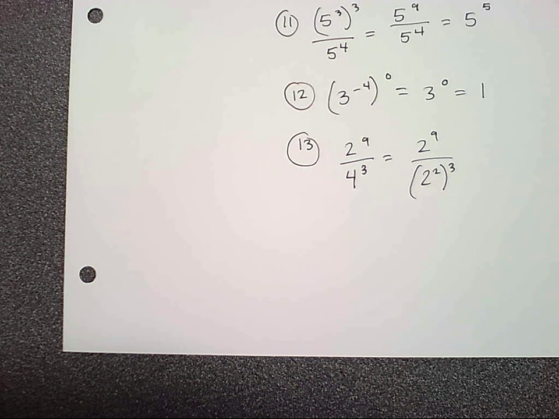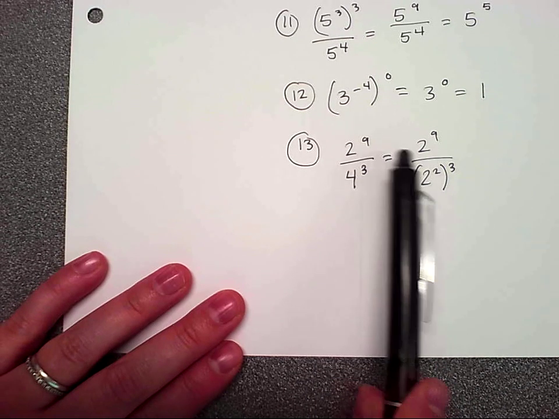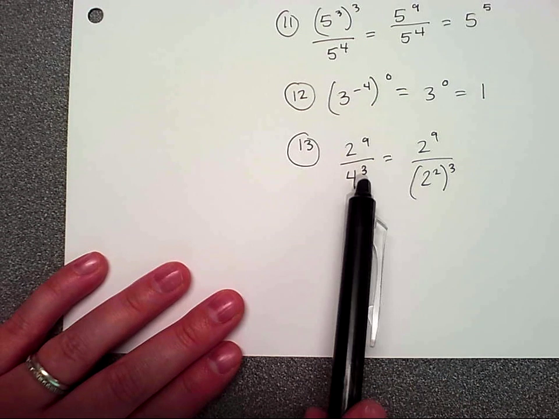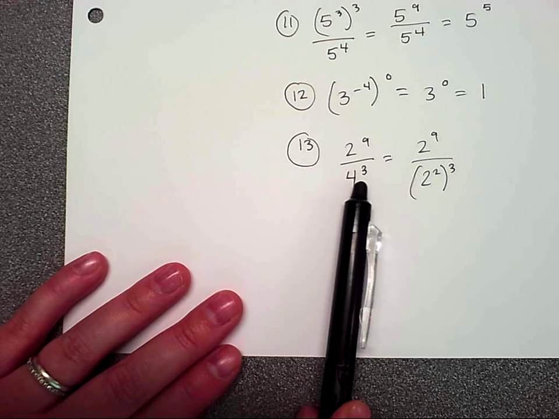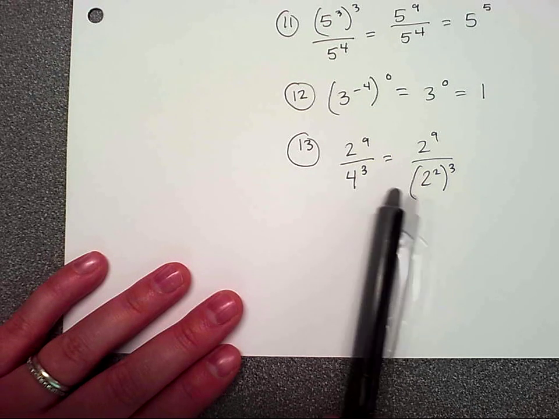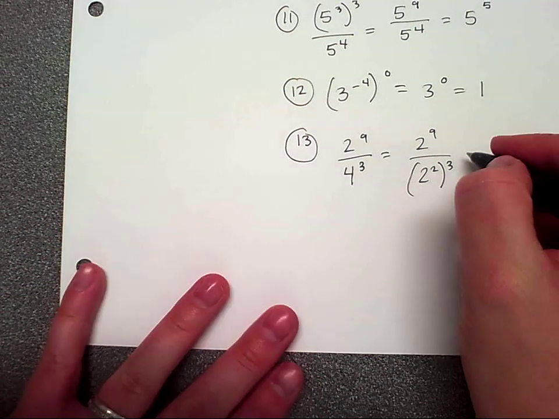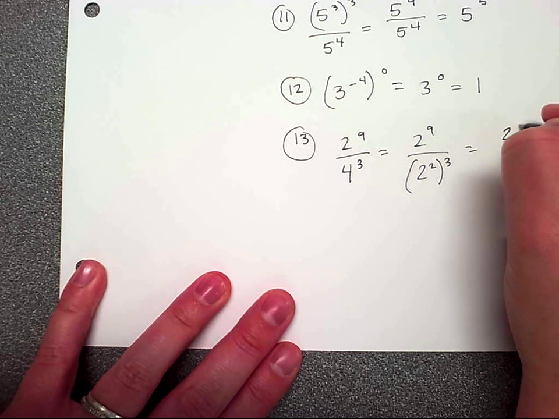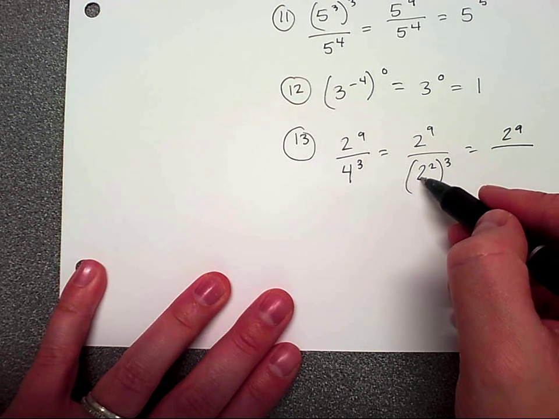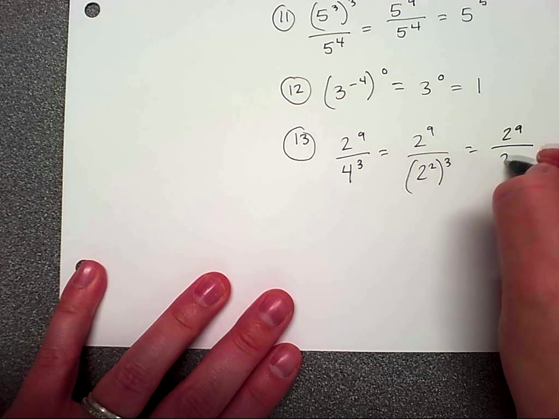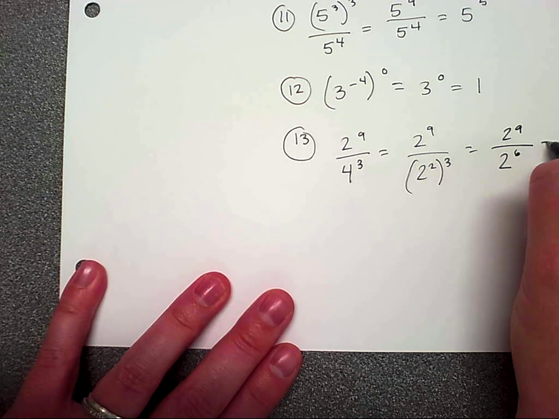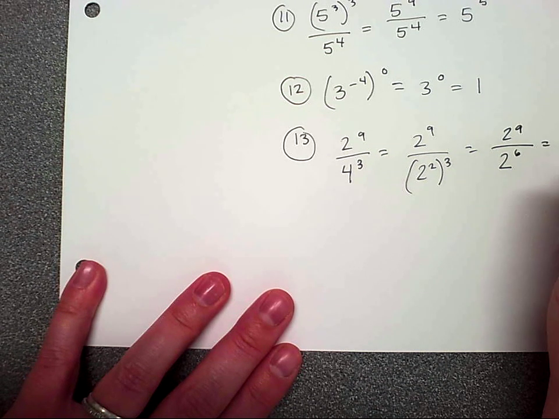Good job. So this is 2 to the 9th, right? I can write 4 with base 2. 4 is 2 squared, right? So I just rewrote 4 as 2 squared. Now I can use my rules of exponents. This is 2 to the 9th over 2 to the what power? 6. To the 6. And now I'm subtracting. 9 minus 6 is 3.